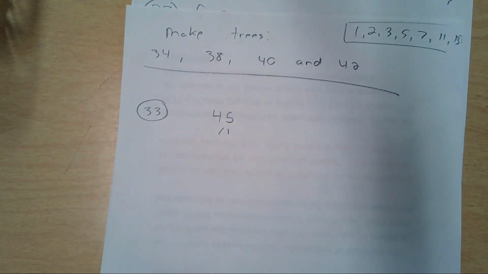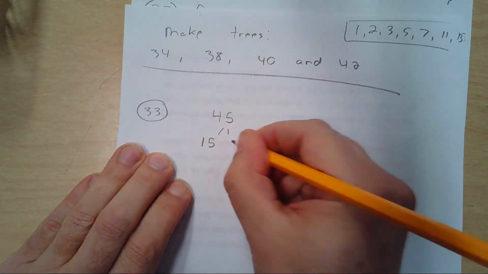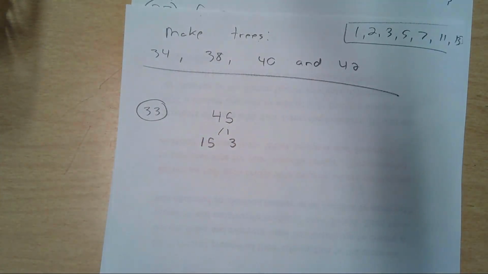Writing 45 and 1 down doesn't get us anywhere, so I need to pick something else. I'll pick 15 and 3. What I'm trying to do with 45 here is think of any two numbers that multiply together and form 45 besides 45 and 1. And I've chosen 15 and 3.